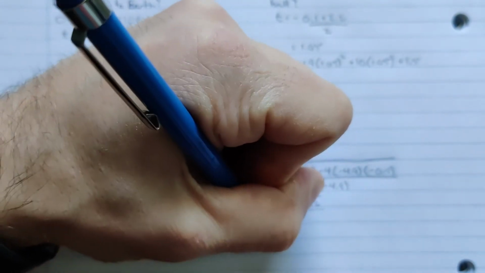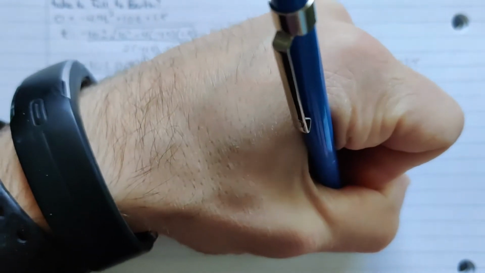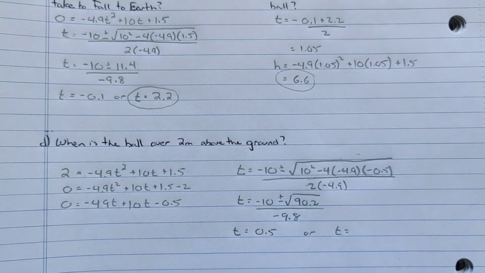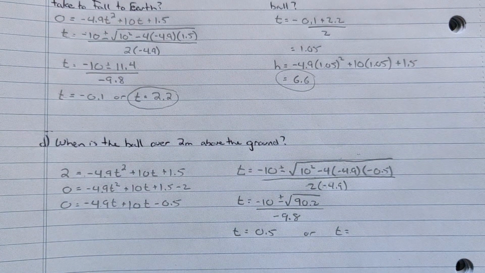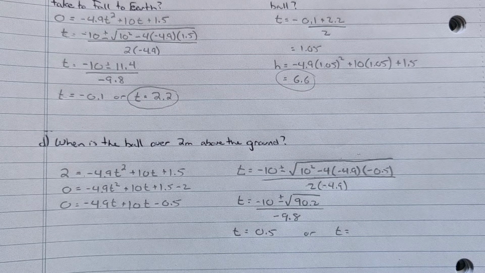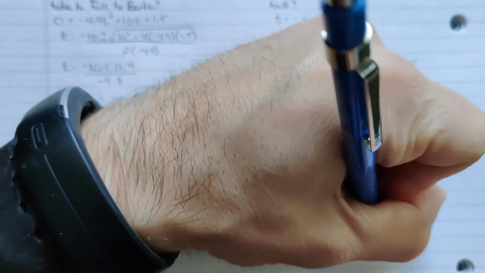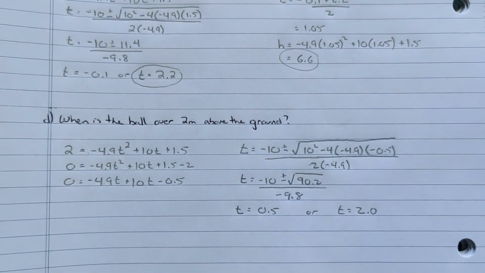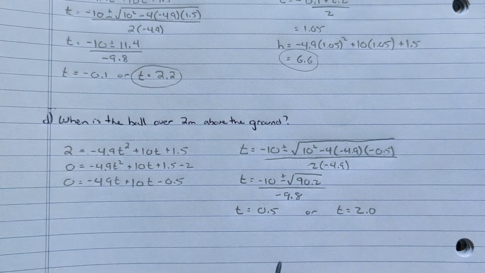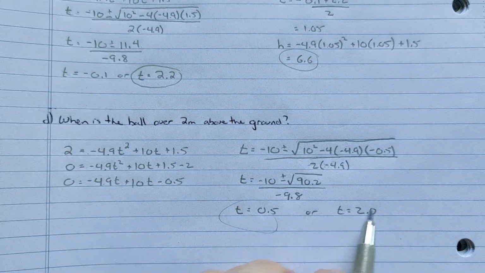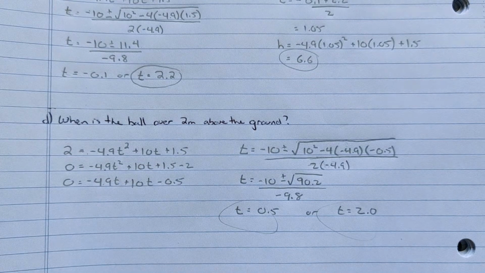So t equals 0.5 or t equals 1.99, or 2.0, so approximately there. So when is the ball above 2 meters above the ground? Between 0.5 and 2 seconds. And so that's how we would go about solving that.